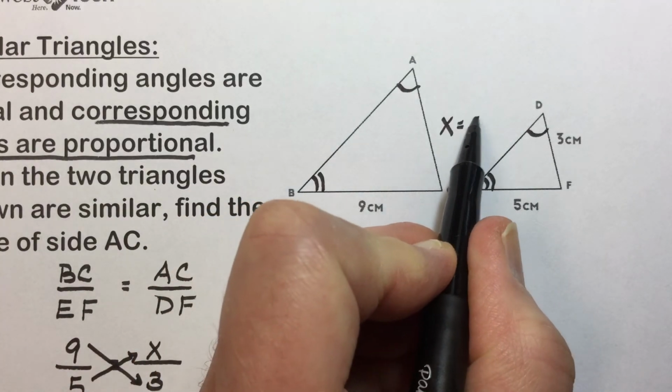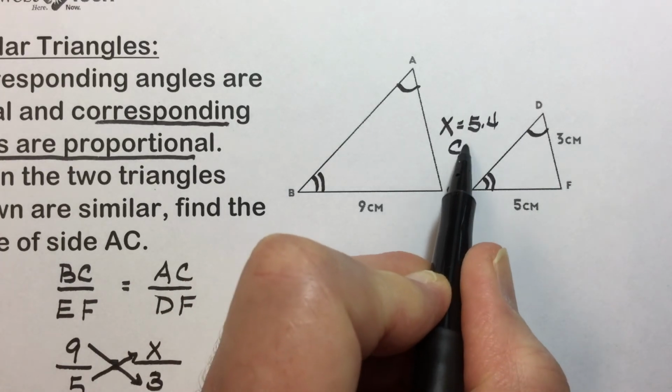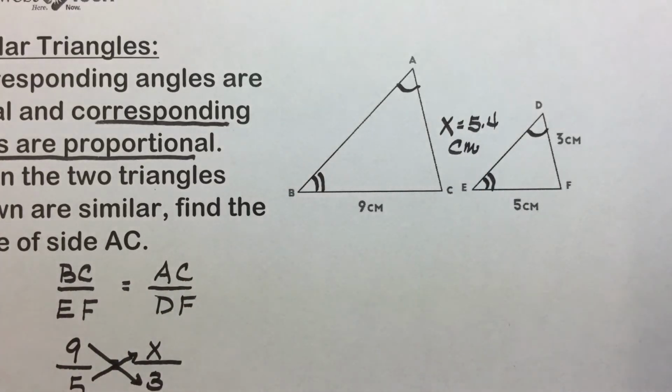So to answer our question, we would say 5.4 centimeters is the dimension of that missing side.